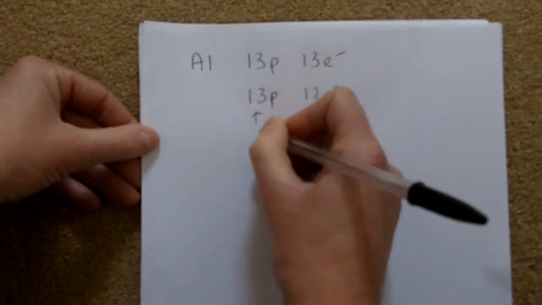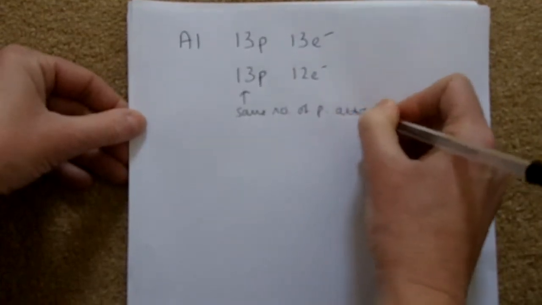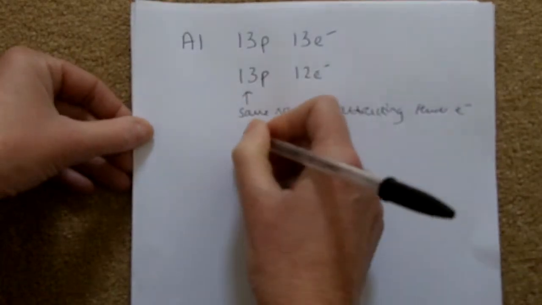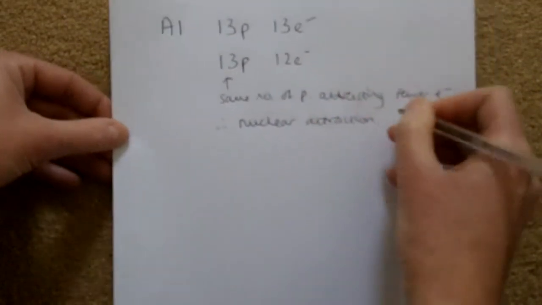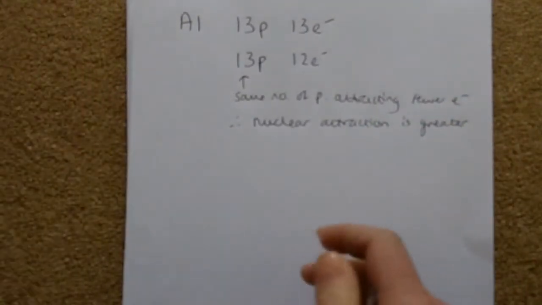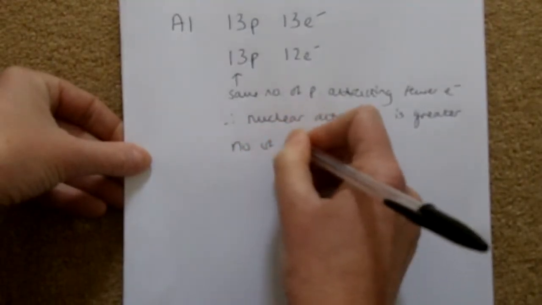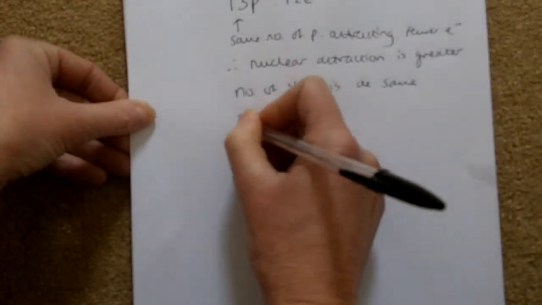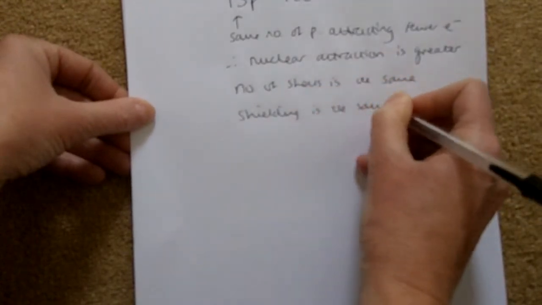So we've got the same nuclear charge, same number of protons, attracting fewer electrons. Okay, so therefore the nuclear attraction increases, is greater, because it can pull in the electrons, because it's the same number of protons but attracting fewer electrons. The number of shells is the same. The electron shielding is the same or similar. So they don't have an effect, okay?